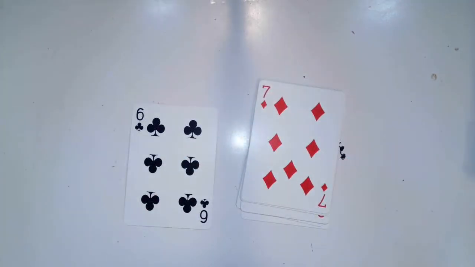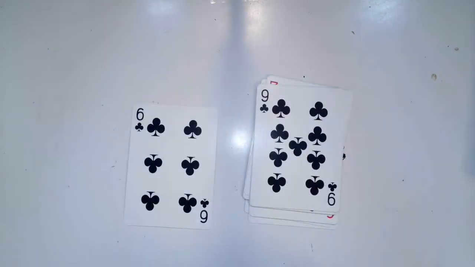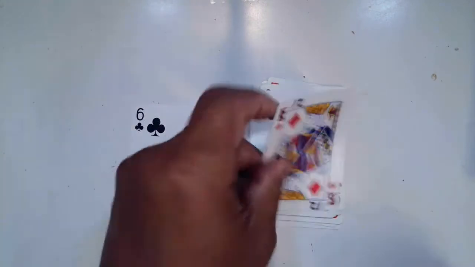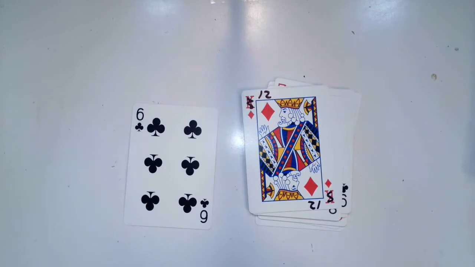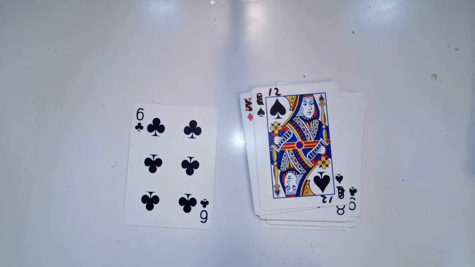6 times 7, 42. Memorize it. 6 times 12, 72. Memorize it. 6 times 9, 54. That 54 needs to come out right away. 6 times 8, 48. 6 and 8 is 48. 6 times 12, 72. Sorry, 72. That's one of them you just have to memorize. 6 times 12, 72. Got to memorize it.